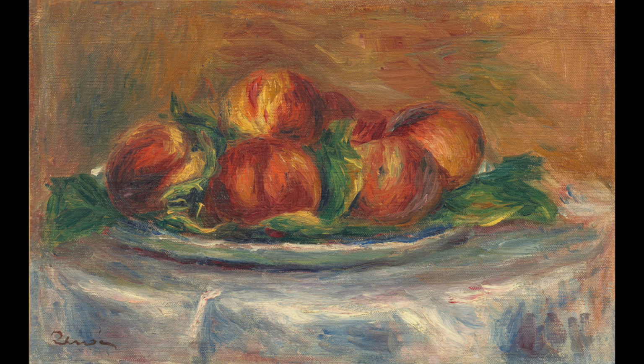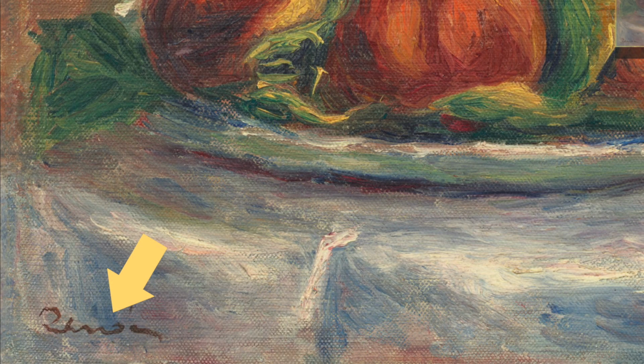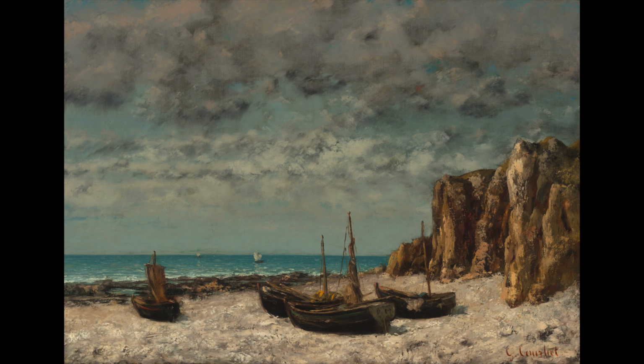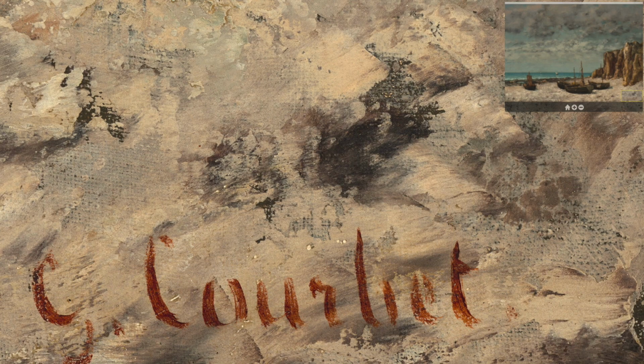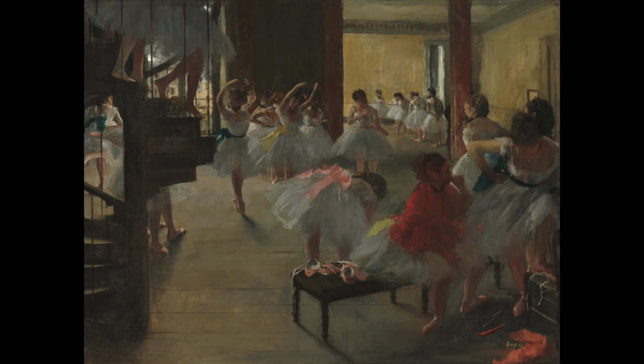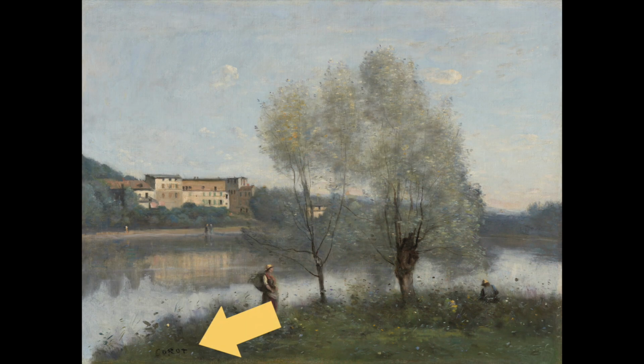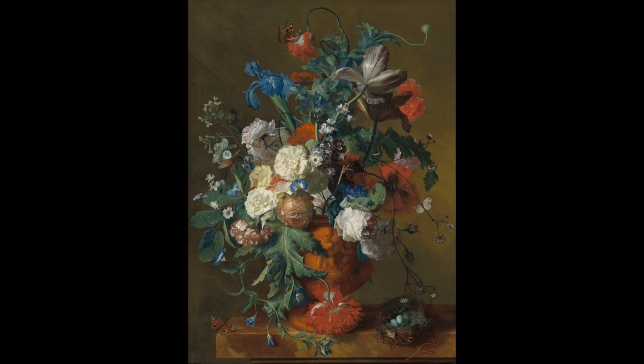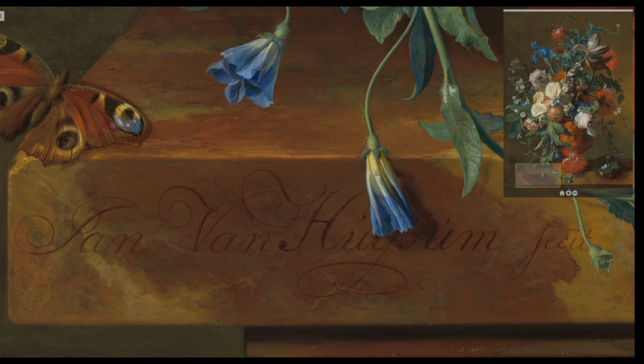Sometimes artists would use a stamp, such as this Atelier stamp for Renoir. Artist signatures vary by their style, too. Some are really scrappy looking. You can tell they're handwritten. When you look at Degas and Corot, they're both pretty rough looking, while others are very elegant, like this one by Huysum. It's almost script.